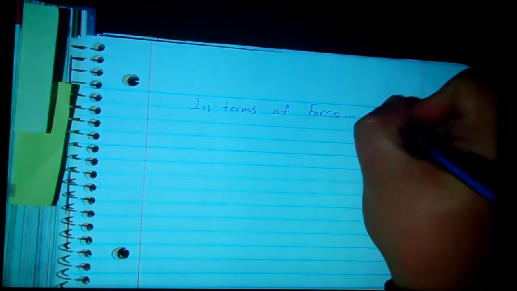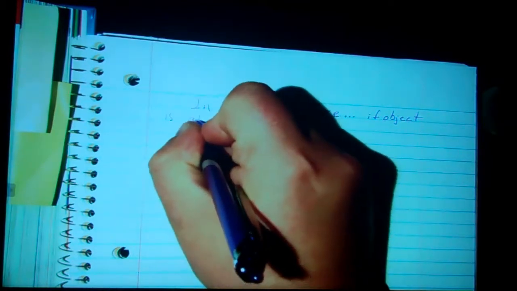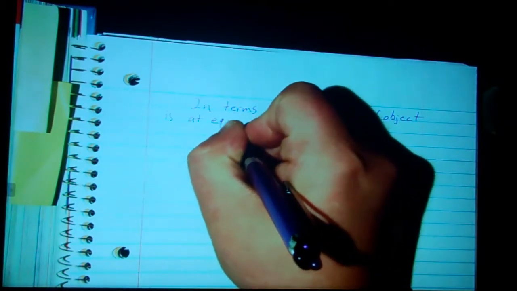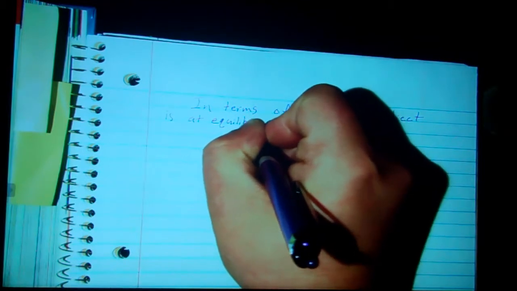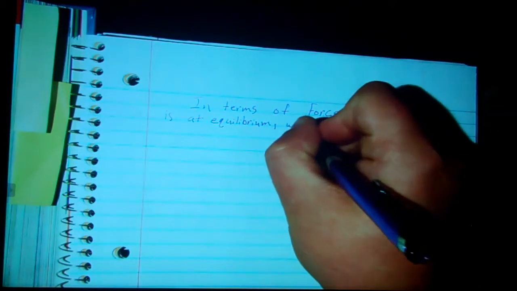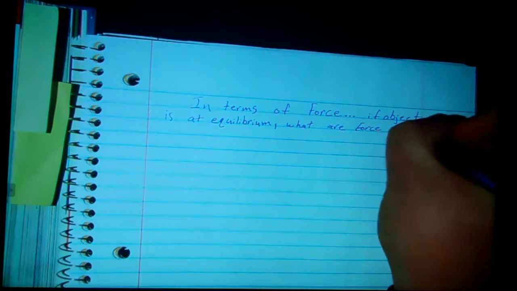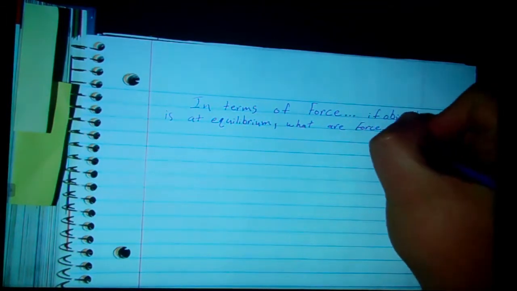If an object is at equilibrium, what are the forces on it? What is the force? What are forces on it?